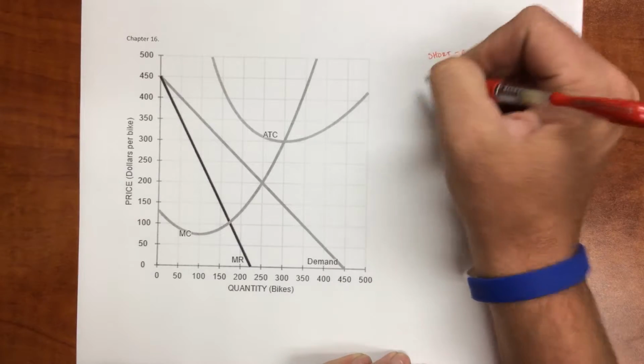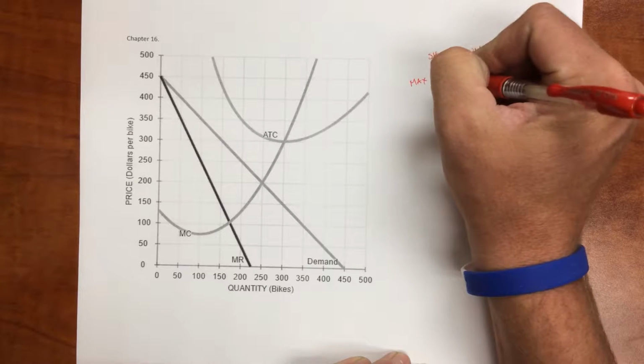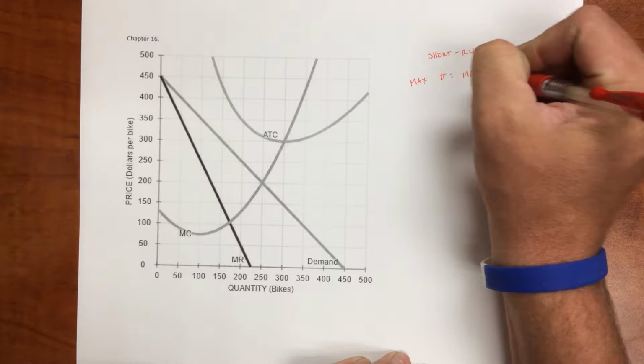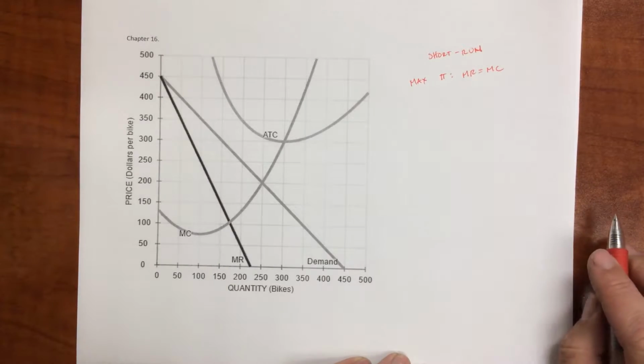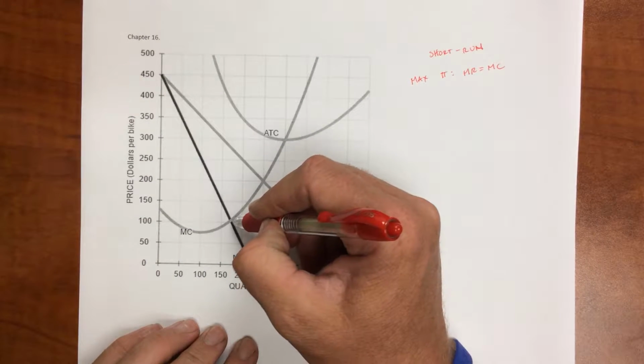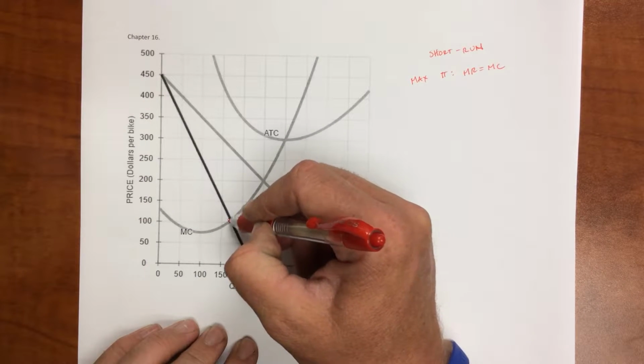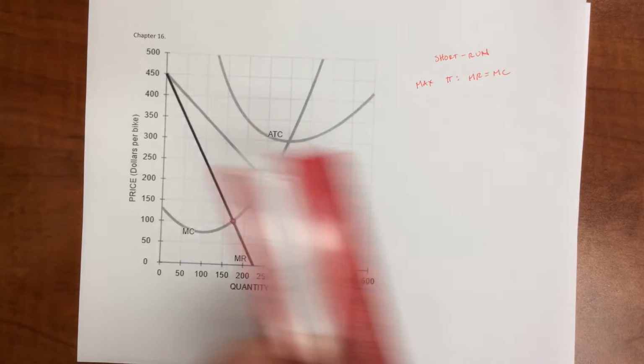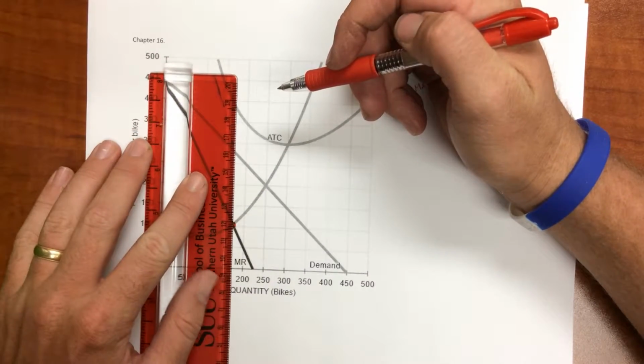to maximize profits, we set marginal revenue equal to marginal cost. To do that, we find where marginal revenue and marginal cost intersect, which is right here, and we draw a line all the way up.